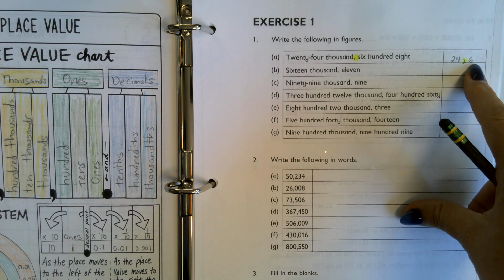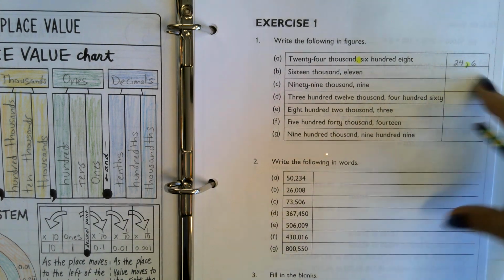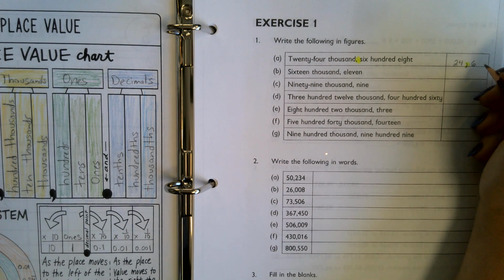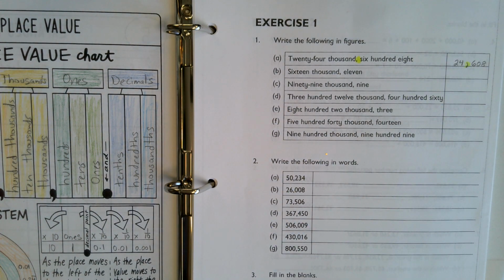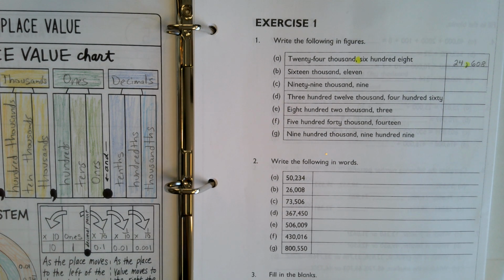What can I use if I don't have tens? What number do we use? 0. Lily? 0. 608. Okay? Don't forget your 0. 0 is a hero. It's a place value holder for us, and it works really well. Okay.